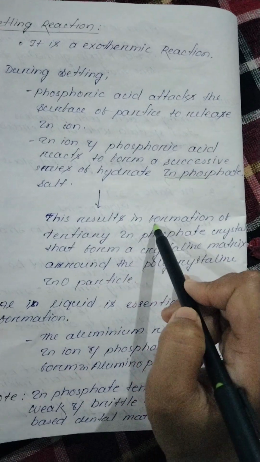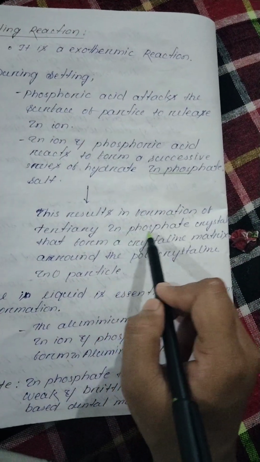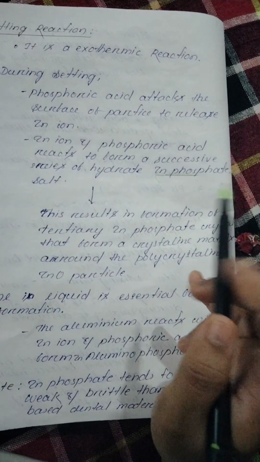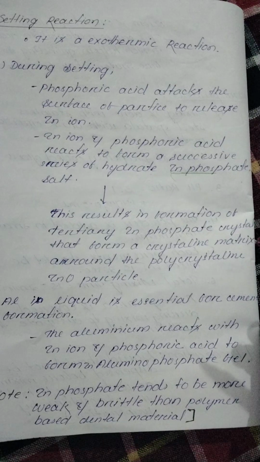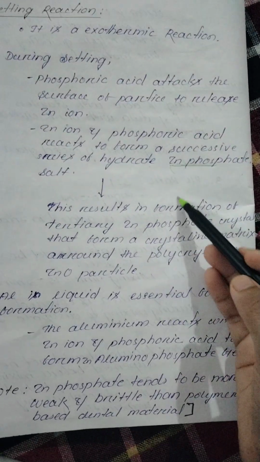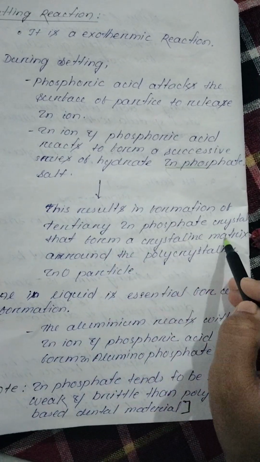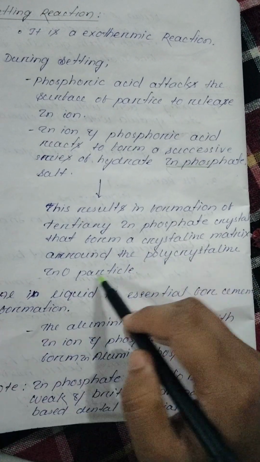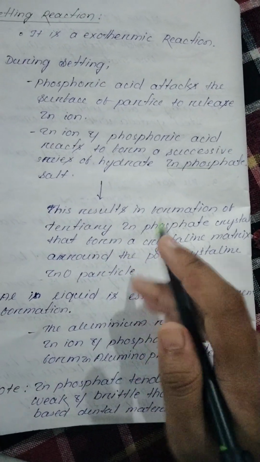This results in formation of tertiary zinc phosphate crystals that form a crystalline matrix around the polycrystalline zinc oxide particle.